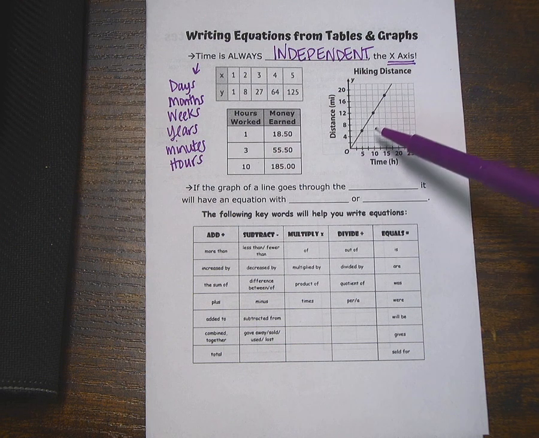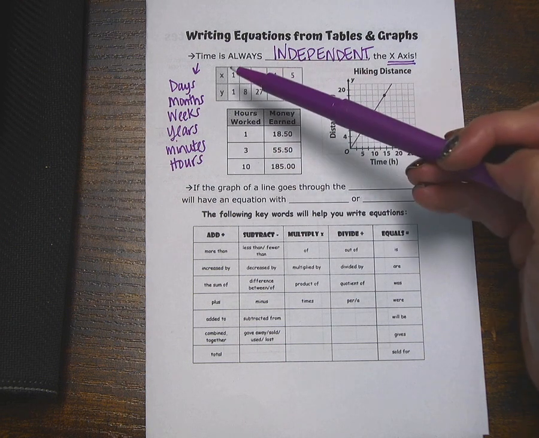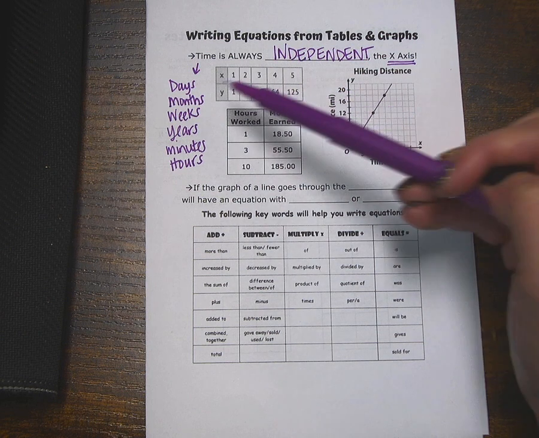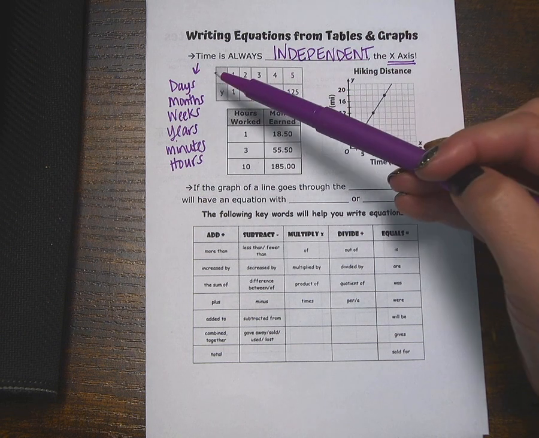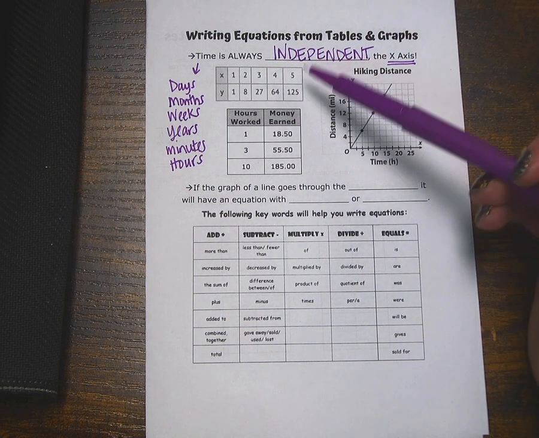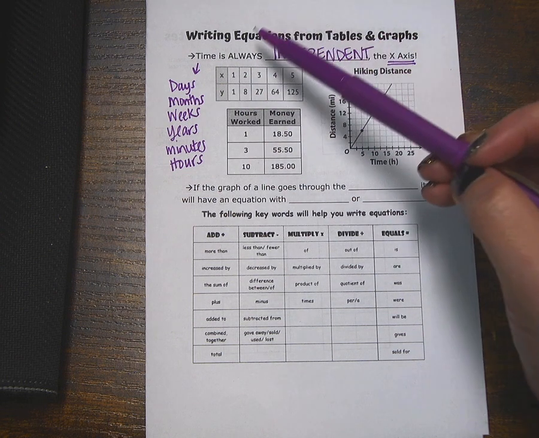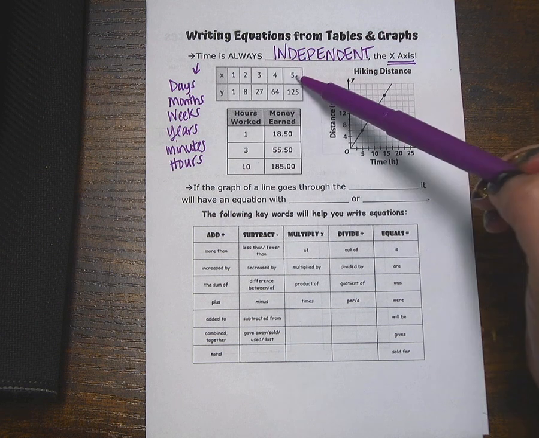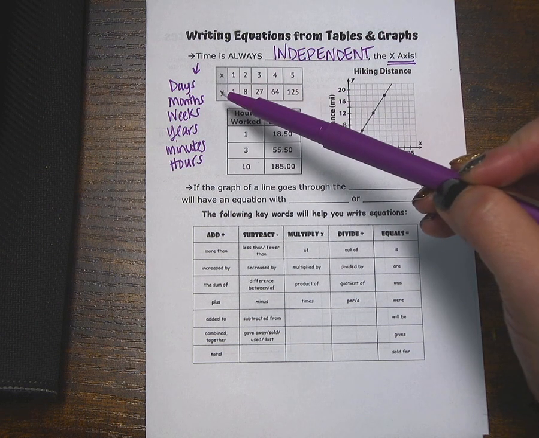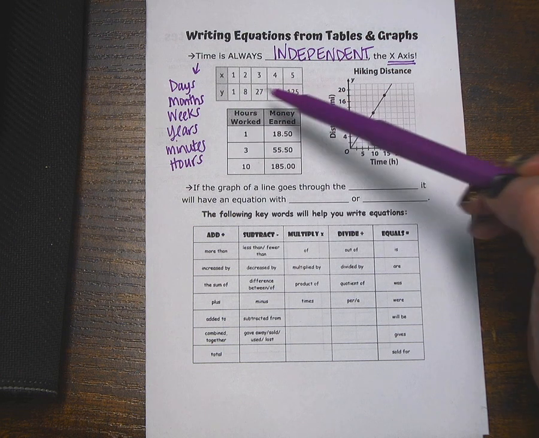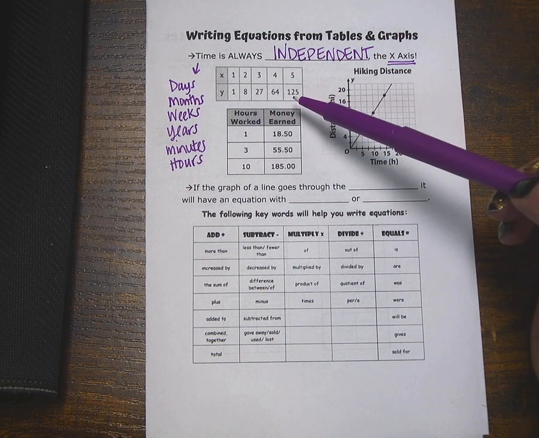So we have three different kinds of visuals that we're going to see in this unit. We have a table that runs horizontally, so side to side, and you can see that we have our x values on top and our y values on bottom. Our x values on top are going to be our independent values. Again, we learned that last week. And our y values are going to be our dependent values.